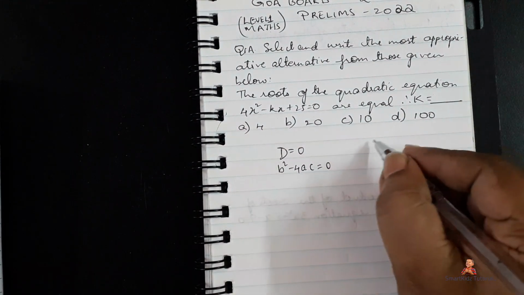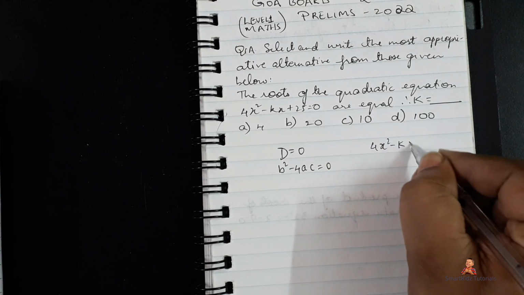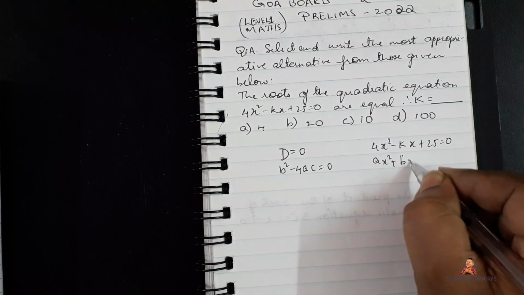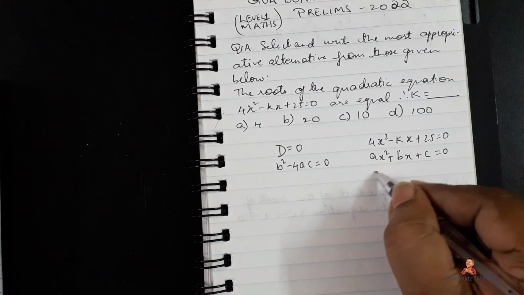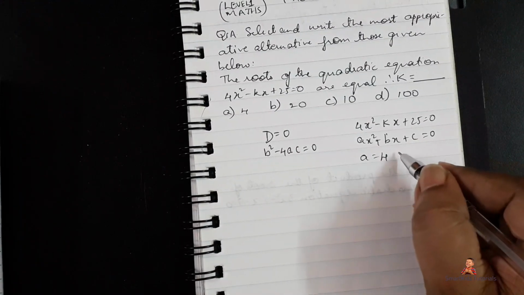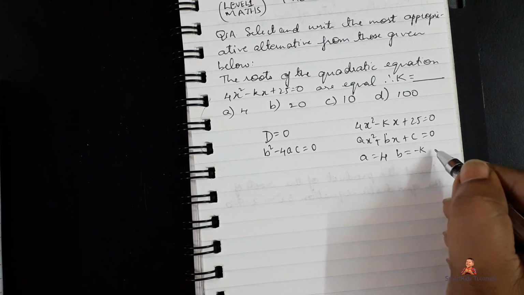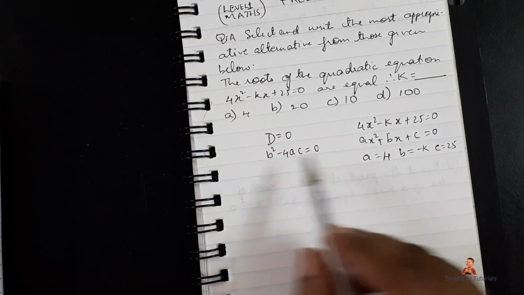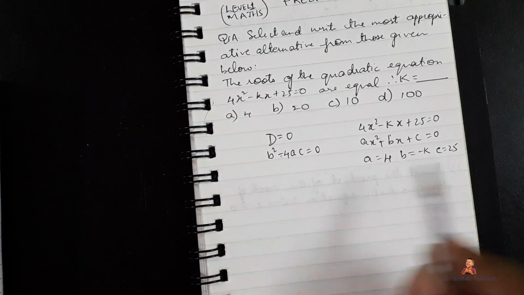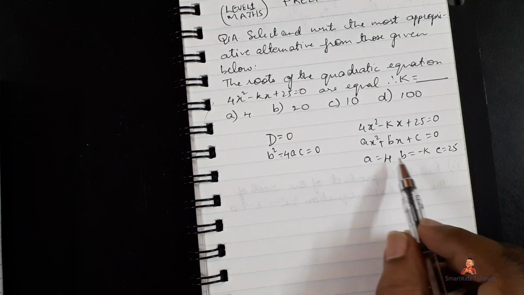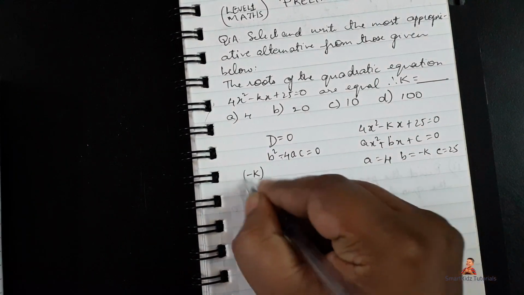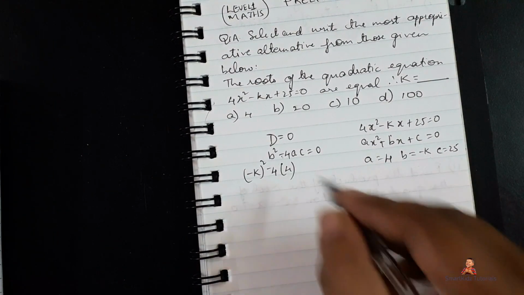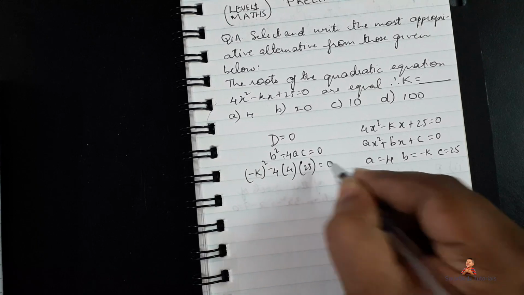If we compare 4x square minus kx plus 25 equal to 0 to the general form, ax square plus bx plus c equal to 0, we get a equal to 4, b equal to minus k, and c equal to 25. If we put these values in, we should be able to get the value of k. So b square, that is minus k whole square, minus 4 into a, which is 4, into c, which is 25, equal to 0.